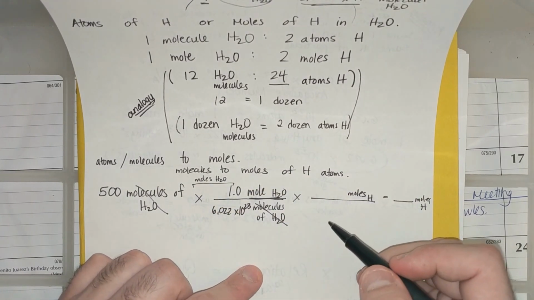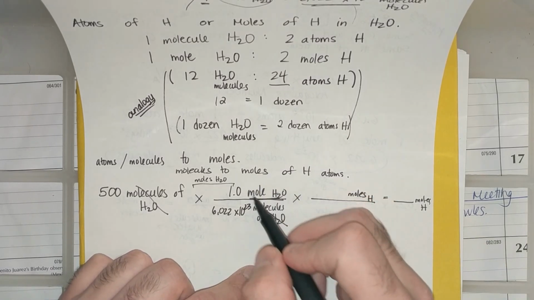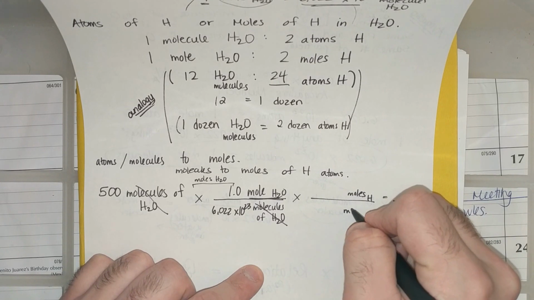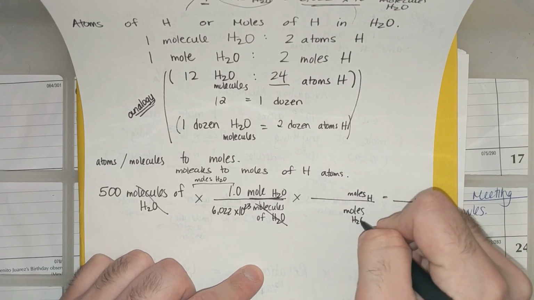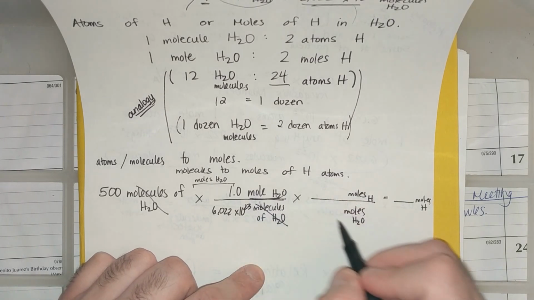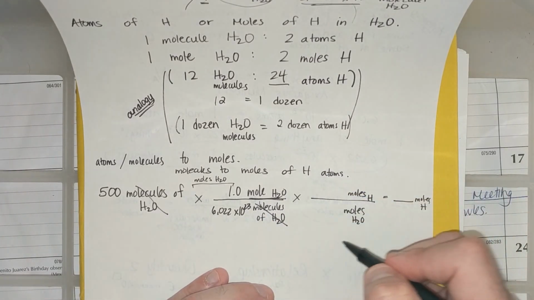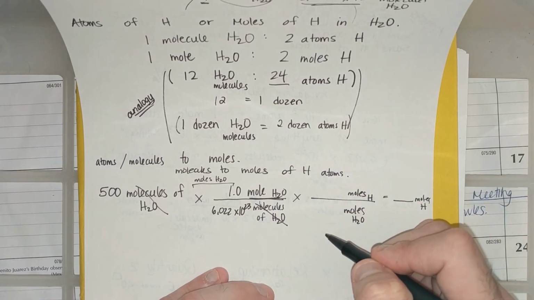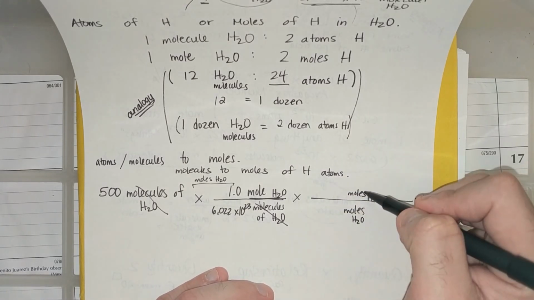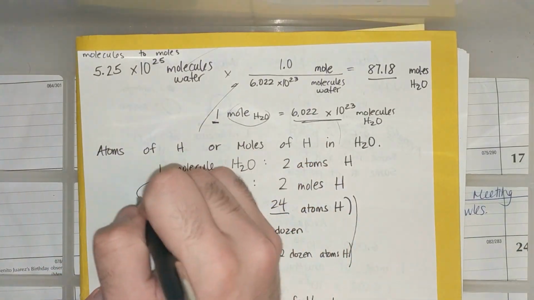But I don't want moles of H2O. I want moles of H. So if I have moles of H2O here, I know I've got to put moles of H2O on the bottom here, right? I want these units to cancel out. Now, in order for that to happen, I need some other relationship that relates moles of H2O to moles of H. And guess what? I have that right here.